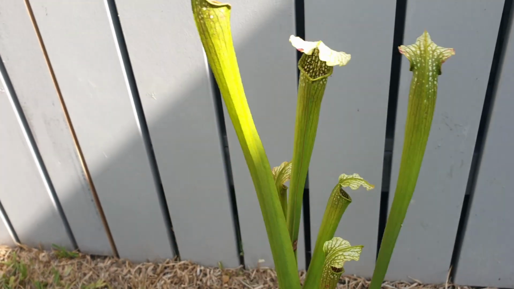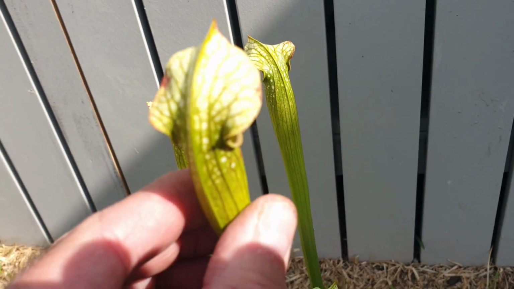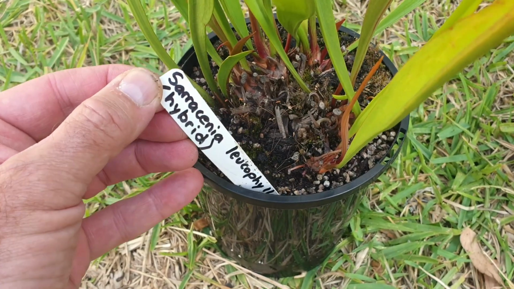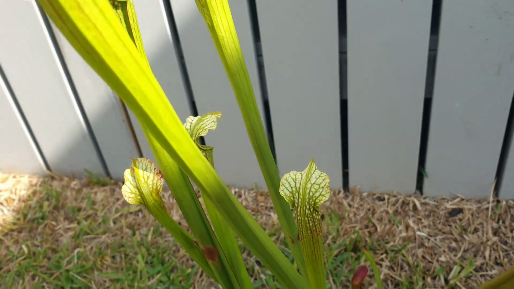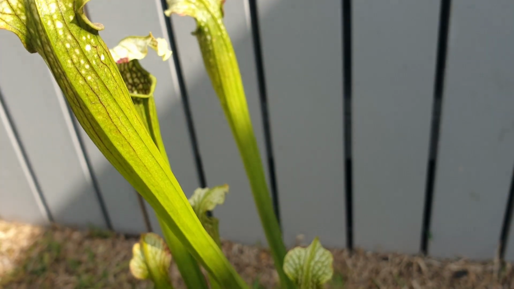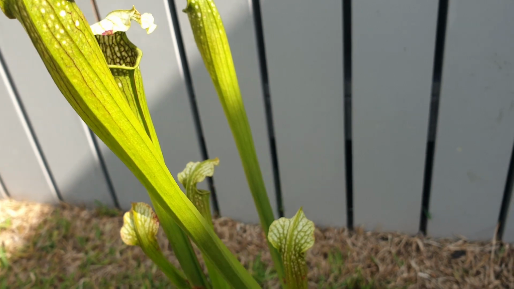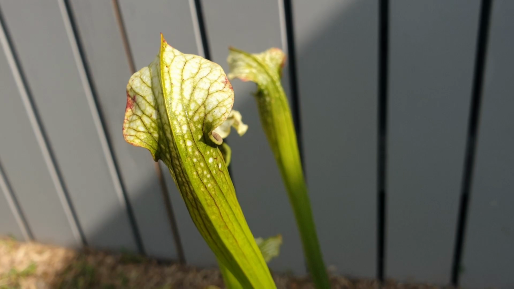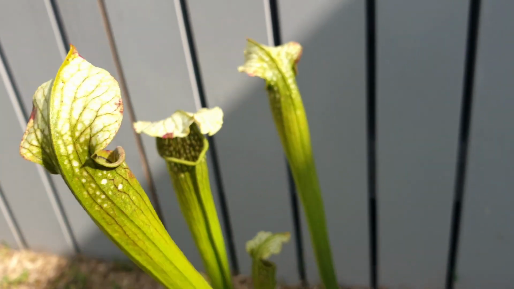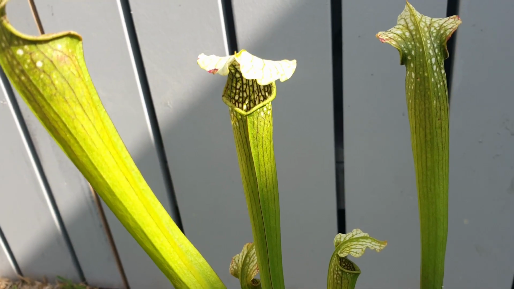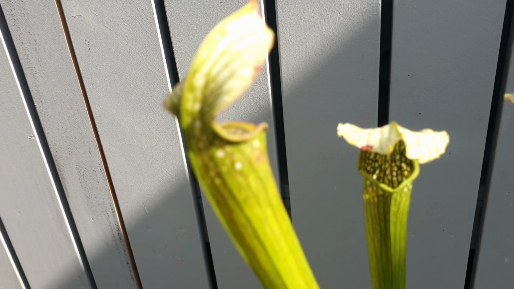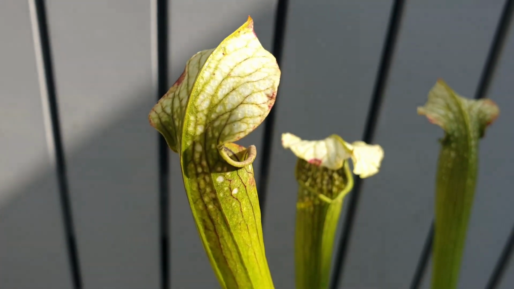Now this one over here is a hybrid. I've been selling quite a few of these. This is a Saracenia Leucophylla hybrid. That's a cross between Saracenia Leucophylla and, I think, because I didn't have tags with it, Saracenia alata, which is another species. So even though it's a hybrid, you can still see there's a strong Leucophylla lineage here, and that's indicated with these white coloured pitchers. Plenty of white there in the hood. There's another one down here.